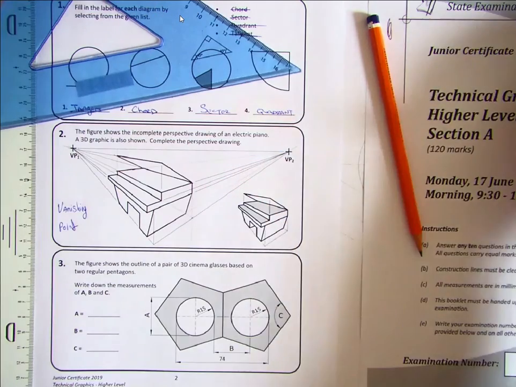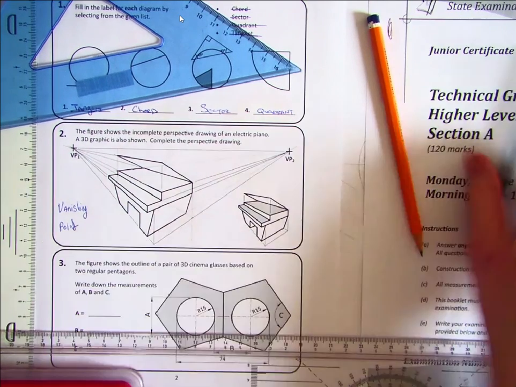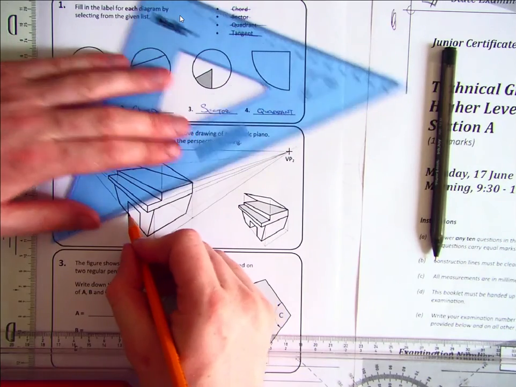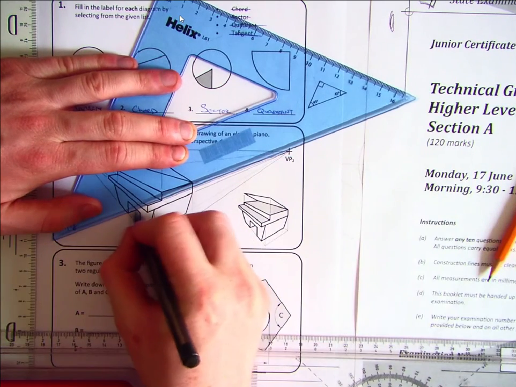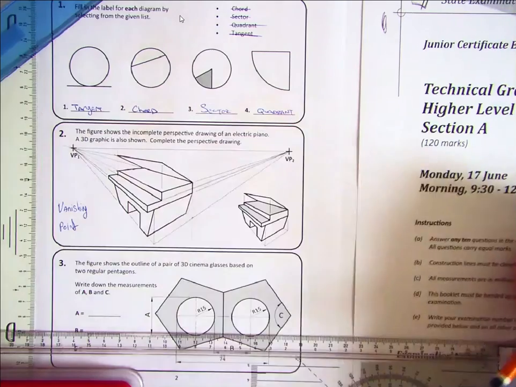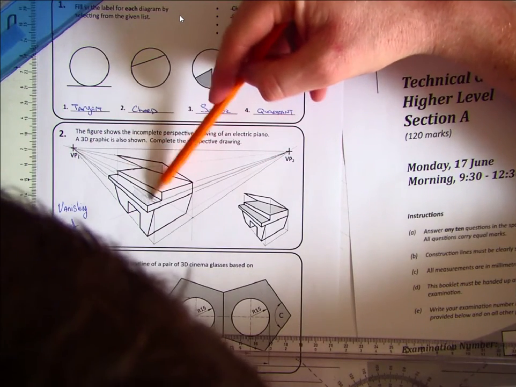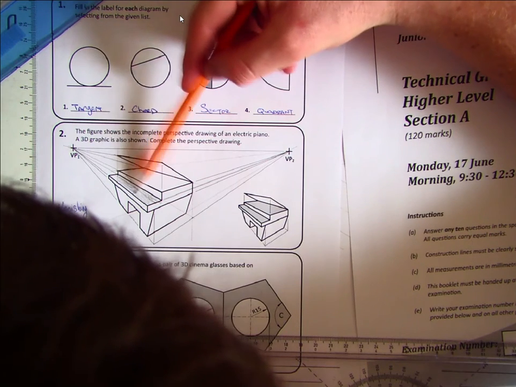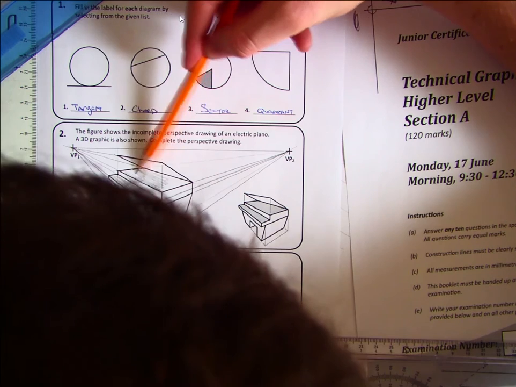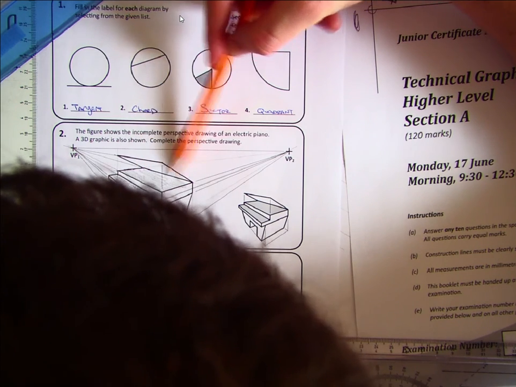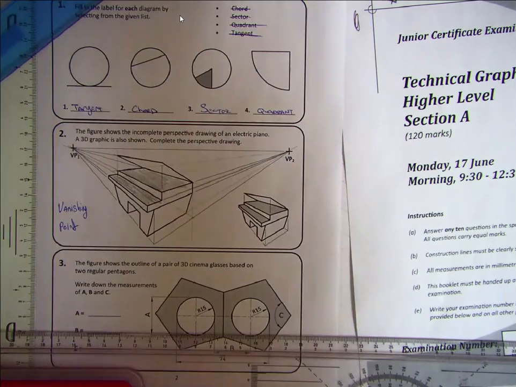Now, am I finished? I am not. I just need to finish off this bottom section down here. There's a line coming out, and that's going to VP2. I'll start in heavy, and there we go. If you want, you can shade it in just to show it the same as this. And that's it completed. So that's the perspective questions.